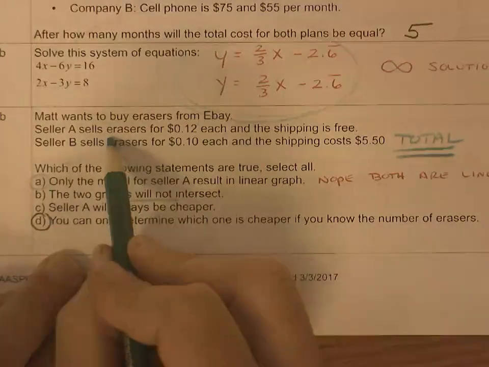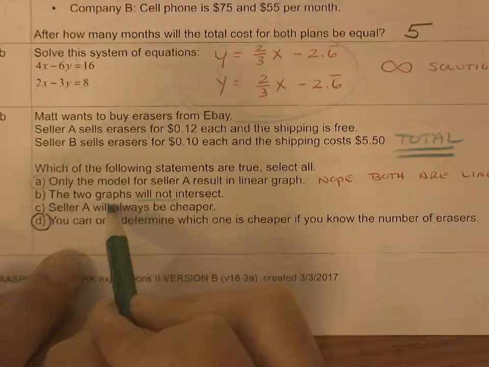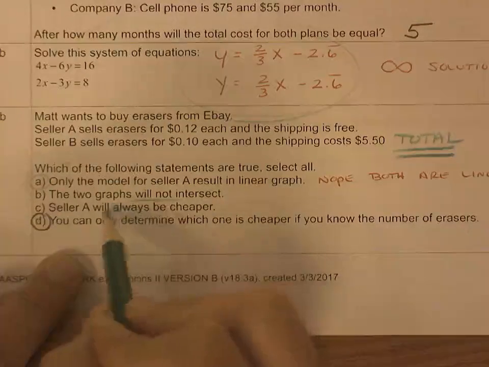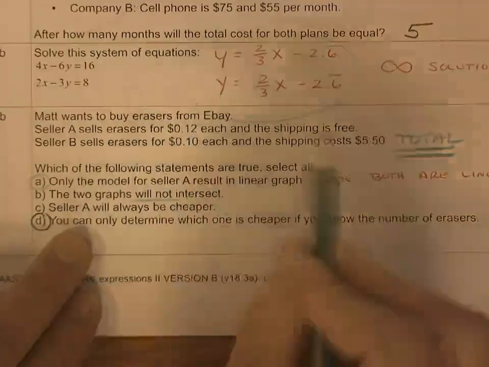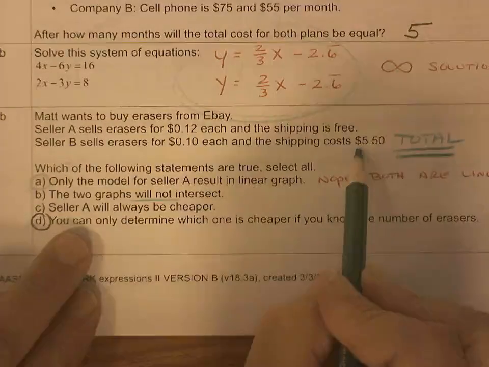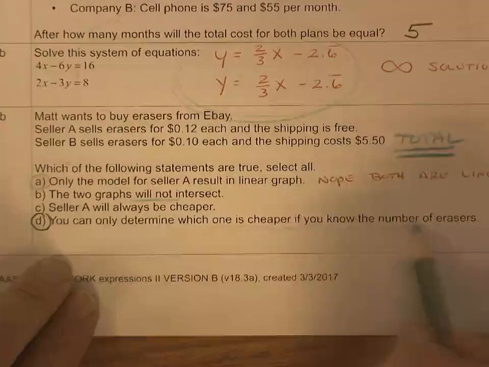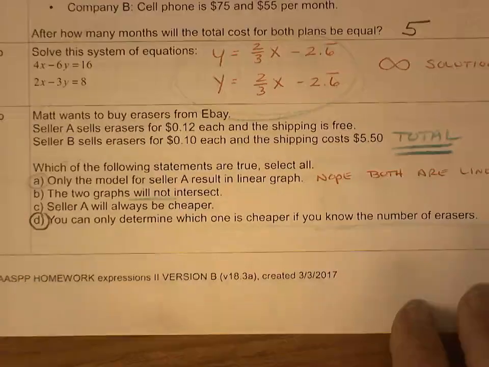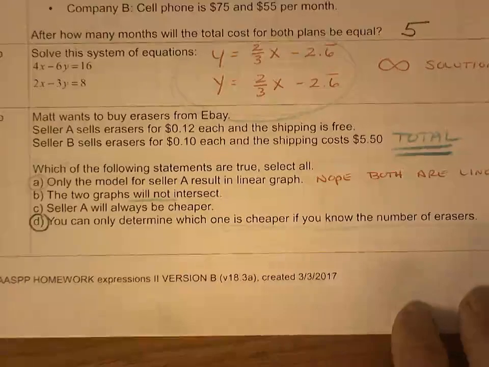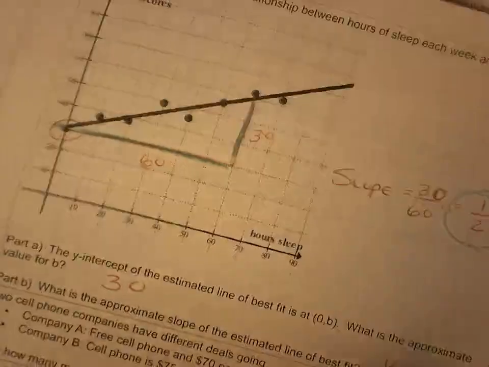No, at some point, it's better to go with this guy because even with the shipping, it becomes a better deal. I don't know if that's like after 1,000 erasers. You can only determine which one is cheaper if you know the number of erasers. That's correct. How many erasers are you going to buy? 1, 10, 100, 1,000? You have to know how many erasers you will buy to really figure out what you should do. Number 7.